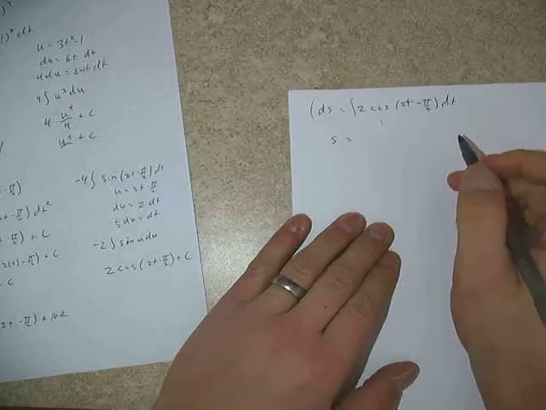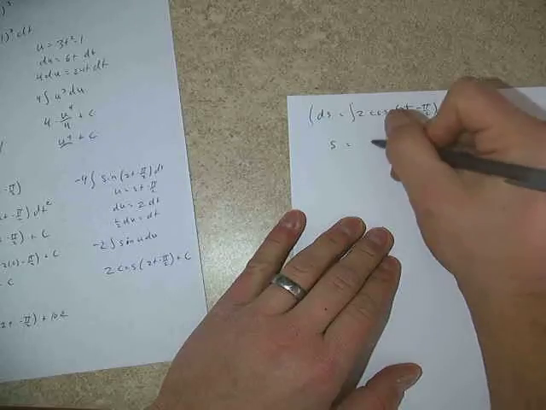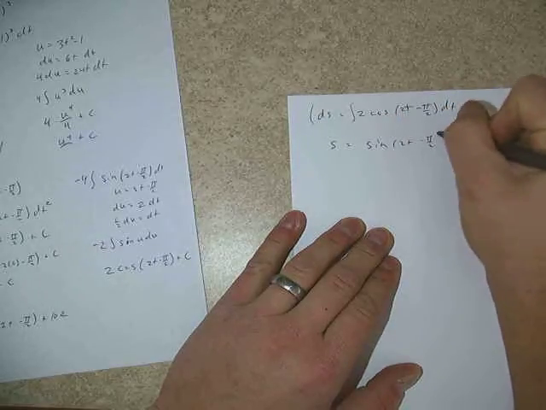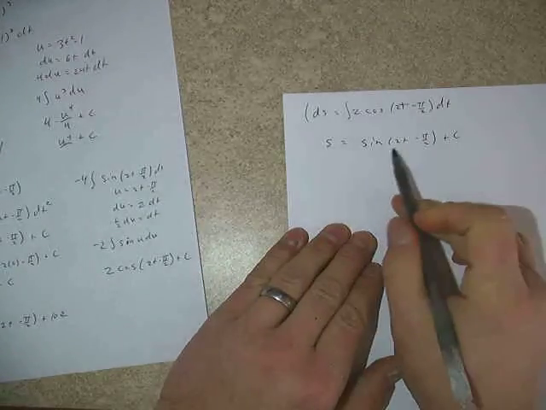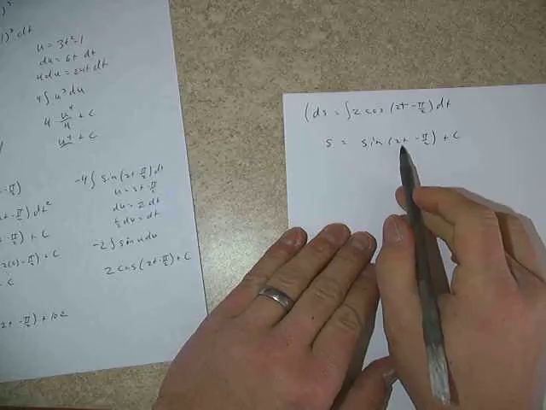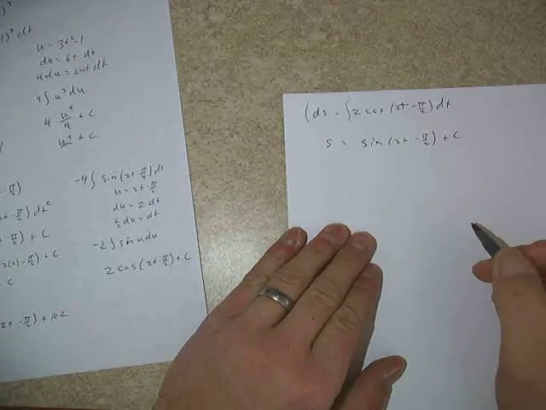We could do the u substitution, and if you want to write all that down, you may, but for simplicity's sake I'm just going to go to the answer here, which is sine of 2t minus pi over 2 plus c. And if you don't believe me, differentiate this. Wouldn't it be cosine of this argument times the derivative of the argument, which ultimately would be 2 cosine of the same argument.